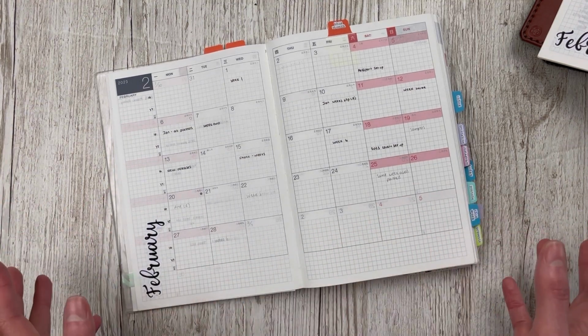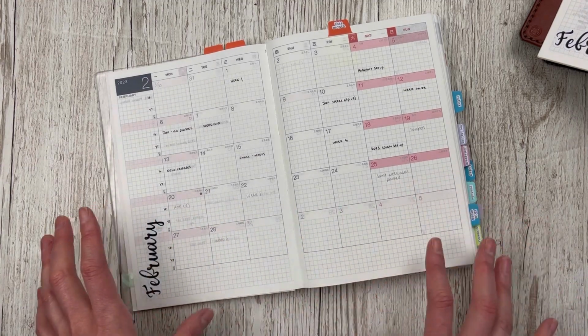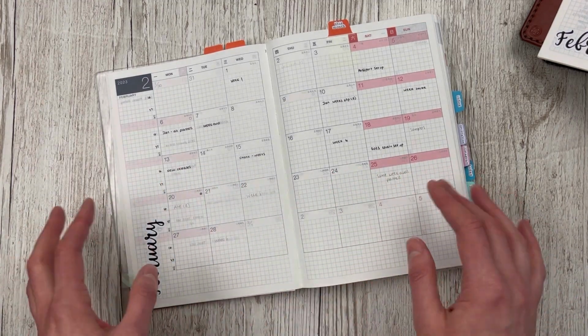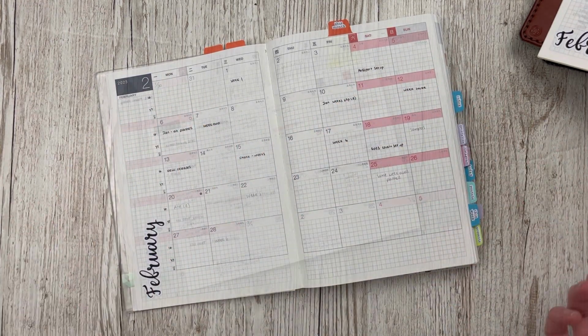So yeah, really liking this. If I make my cousin my main planner next year, I'll revisit how I do this. But again, there's so much space, I could probably still maintain this even if this was for normal planning.